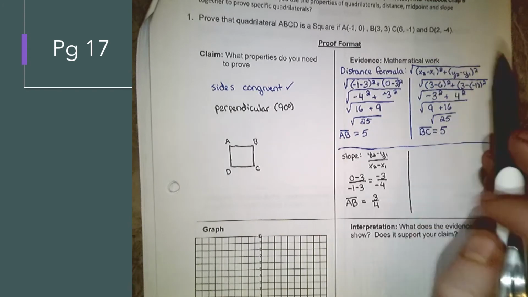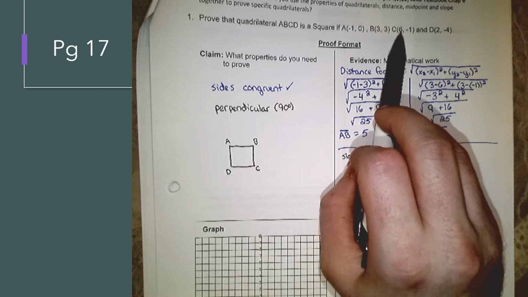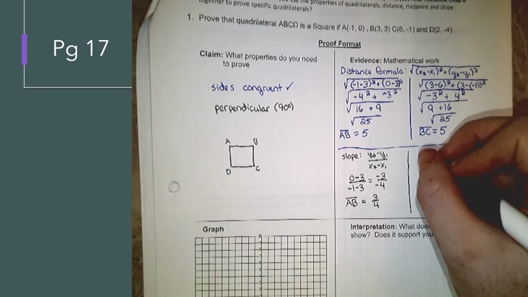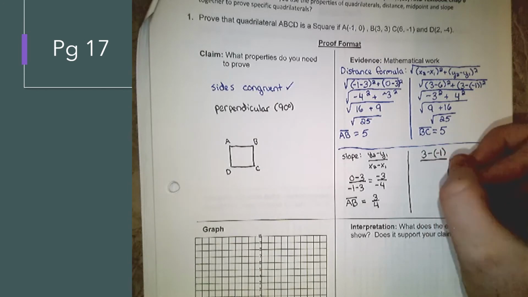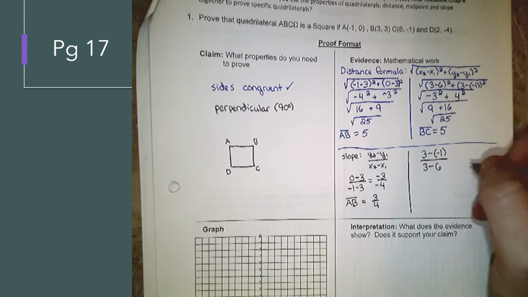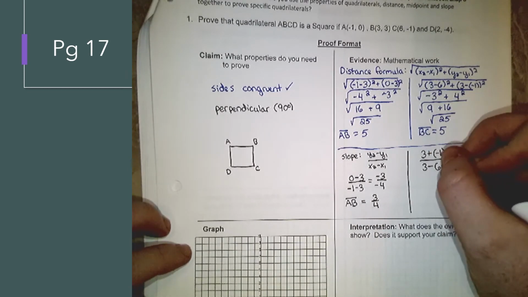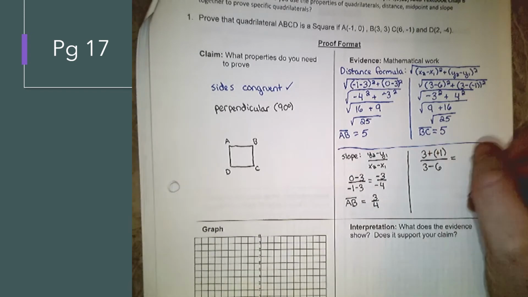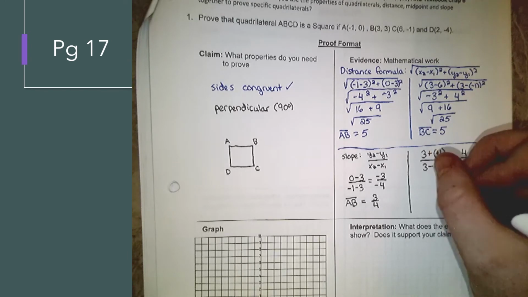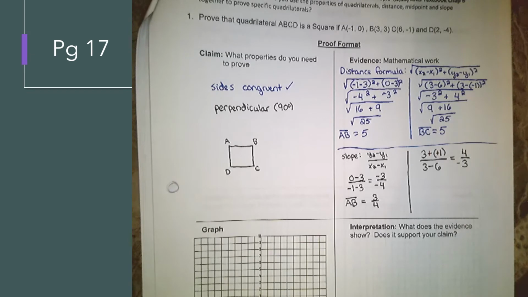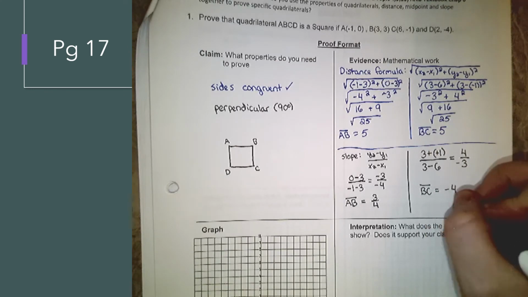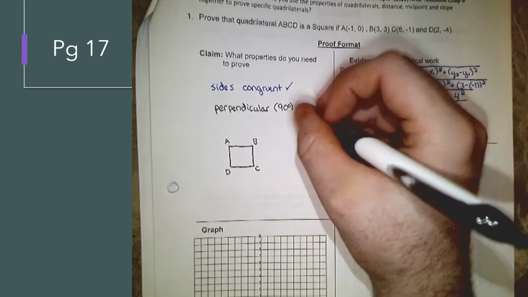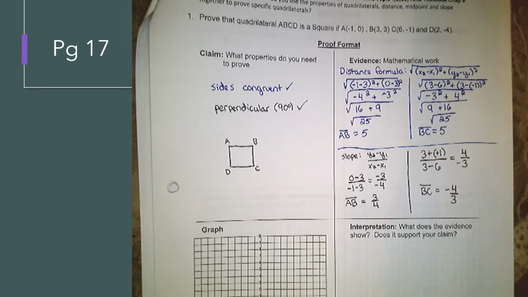So when I find BC, I'm going to use this one. I'm going to make B be the first numbers, C be the second numbers. So I would have 3 minus a negative 1 over 3 minus 6. Remember that minus a negative means it's going to change signs. So really you have 3 plus 1. So 4 over 3 minus 6 is negative 3. So BC has a slope of negative 4 over 3, which is the opposite reciprocal, so it is in fact perpendicular.